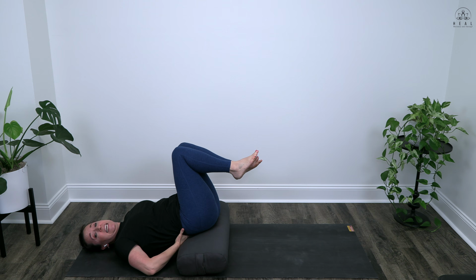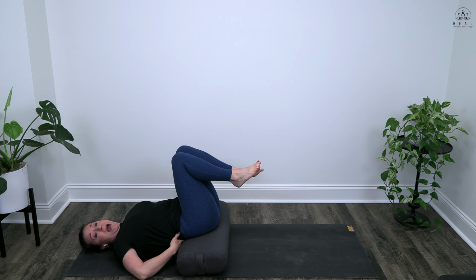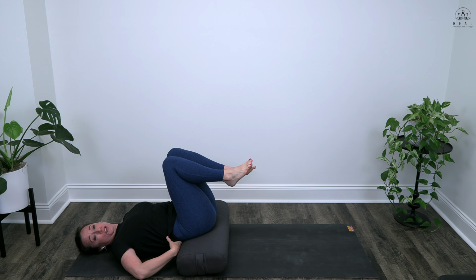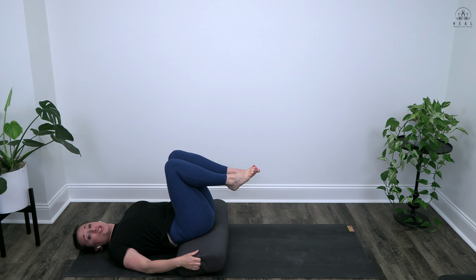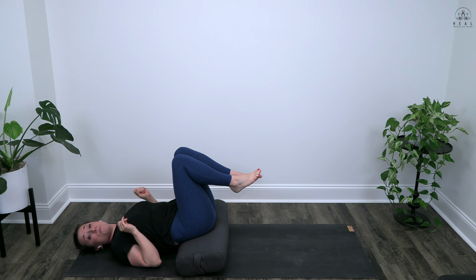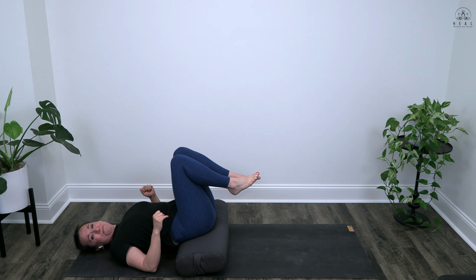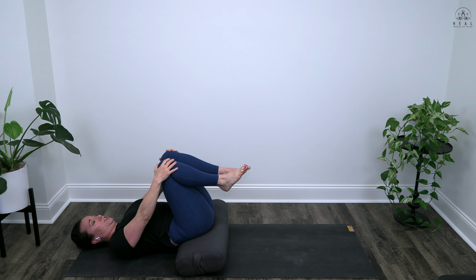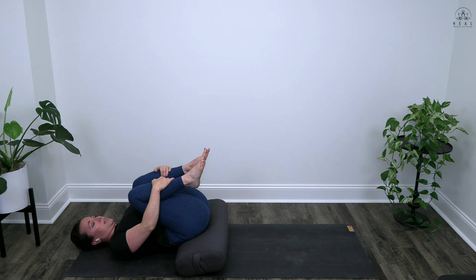Now, check in that you feel that your low back, so your waistband should be at the top of that bolster area. Don't have your low back being forced into extension on top of that bolster. So make sure the bolster is low enough that you feel like it is your pelvis that is on the bolster. Then lengthen your neck, settle your chin, and gently bring your knees towards your chest.